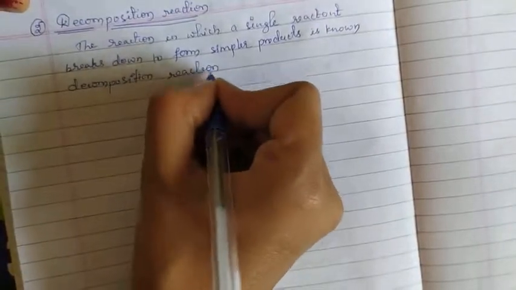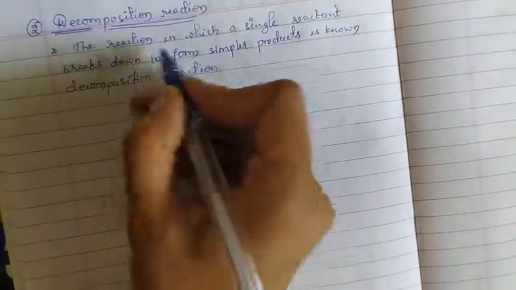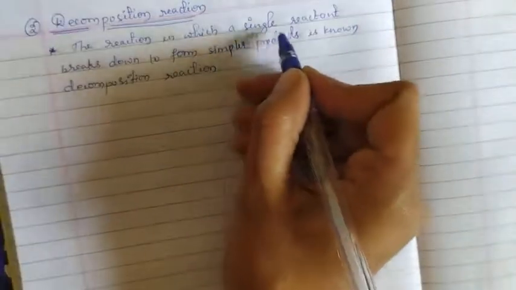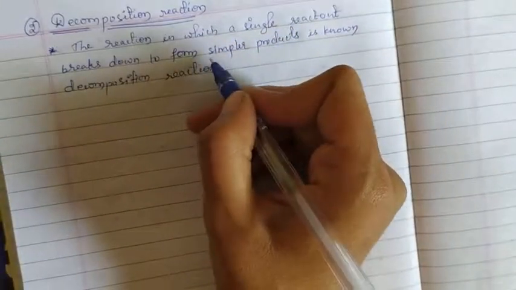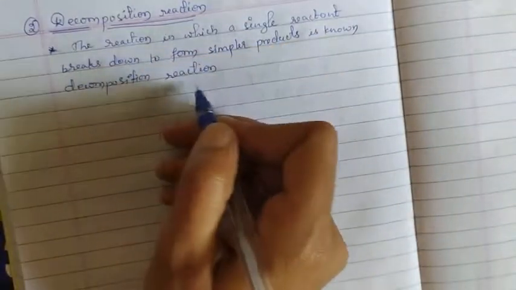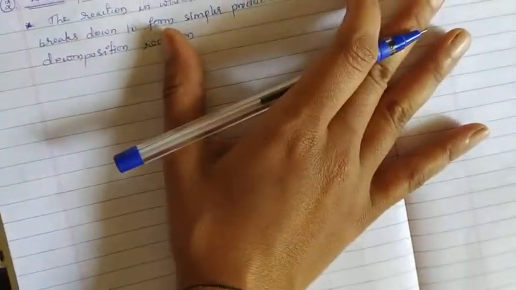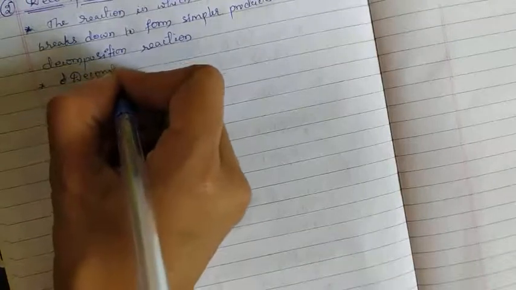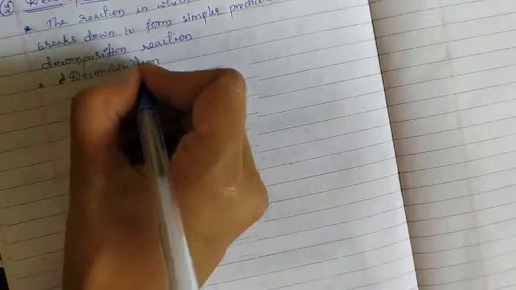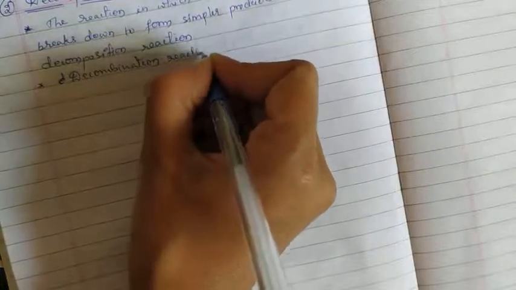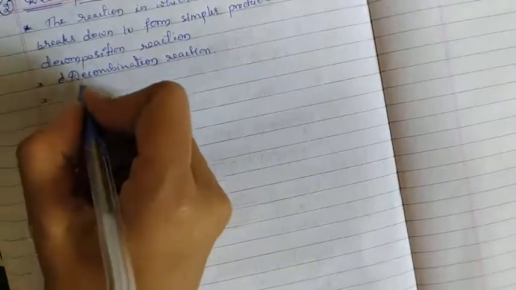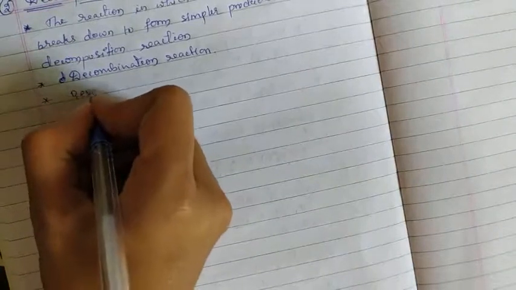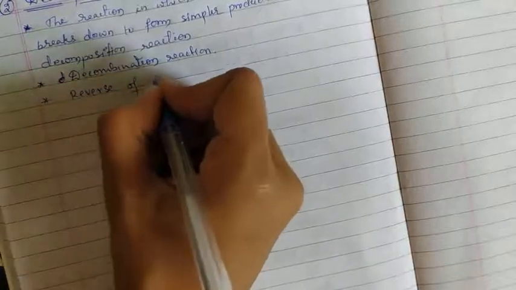Decomposition reaction. See here once again, the reaction in which a single reactant breaks down to form simpler products is known as a decomposition reaction. This decomposition reaction is also known as a decombination reaction. It is the exact reverse of a combination reaction.